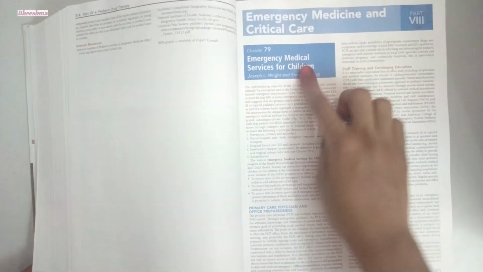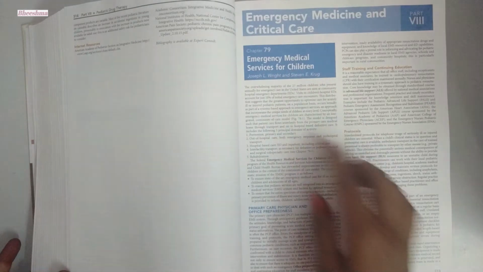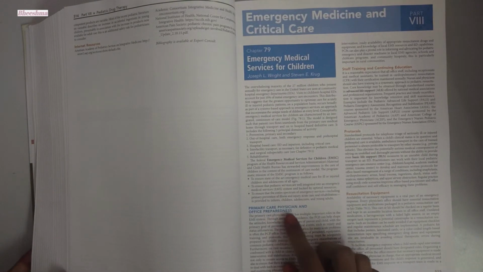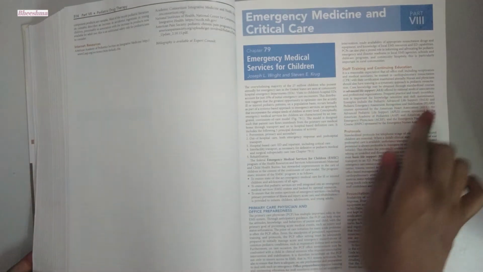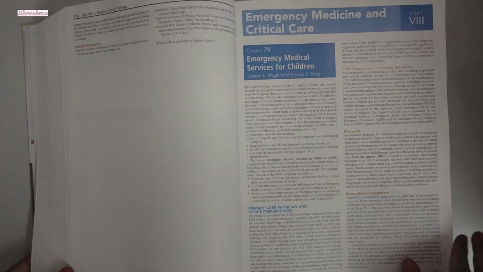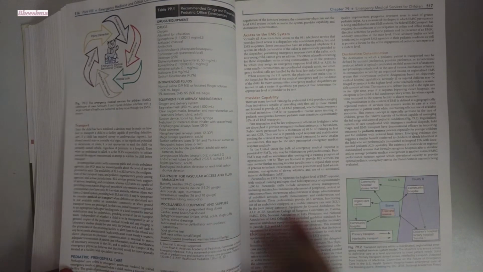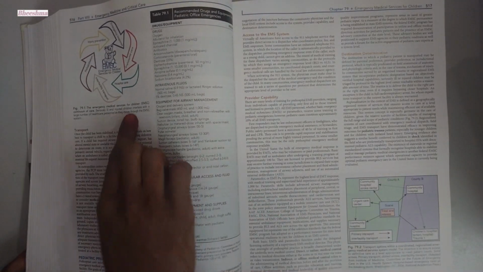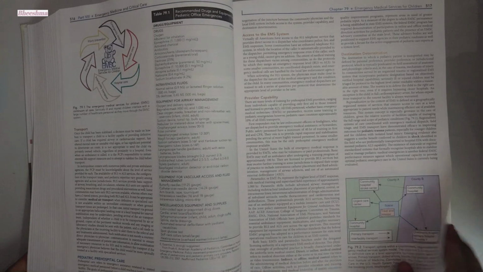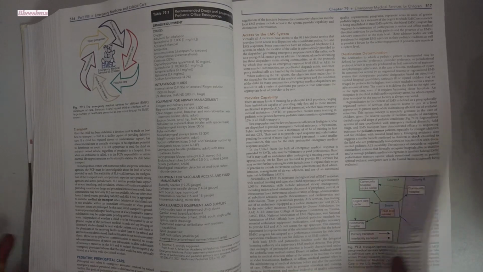Then emergency medicine and critical care. In this, first, emergency medical services for children, like primary care physician and office preparedness, staff training and continuing education, like protocols should be there. Then resuscitation equipment, that is very important for healthcare in emergency medicine. Here the emergency medical services for children is given. Then about transport options with a coordinated regionalized emergency medical service system model.